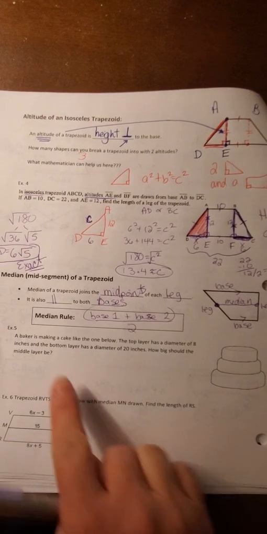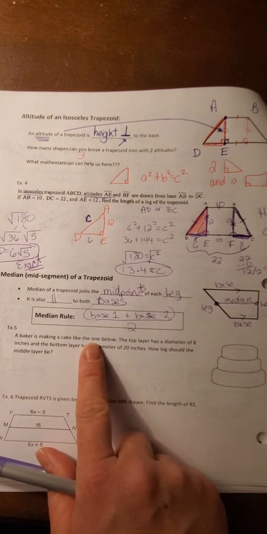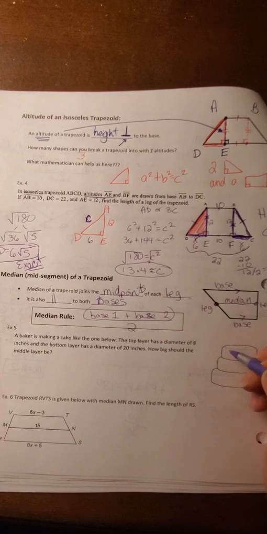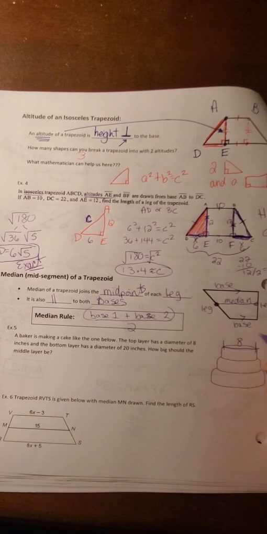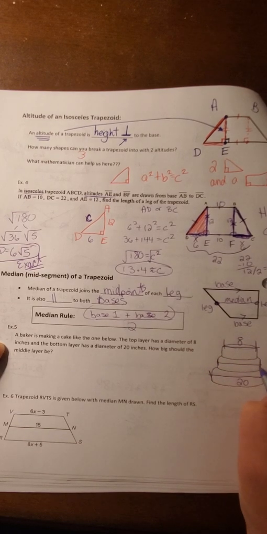Okay. So looking at an application question. A baker is making a cake, as seen as the one below. Top layer has a diameter of 8 inches. The bottom layer has a diameter of 20 inches. And how wide should the middle layer be, or how long should that middle layer be?